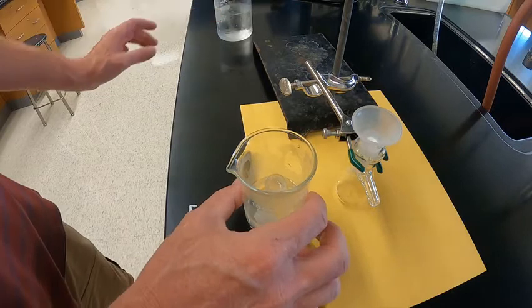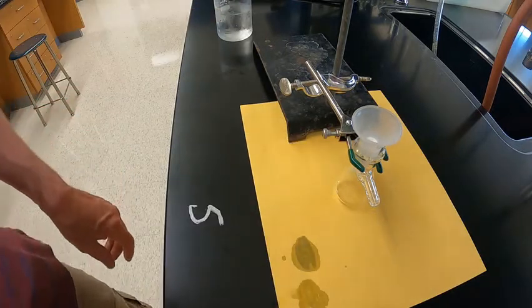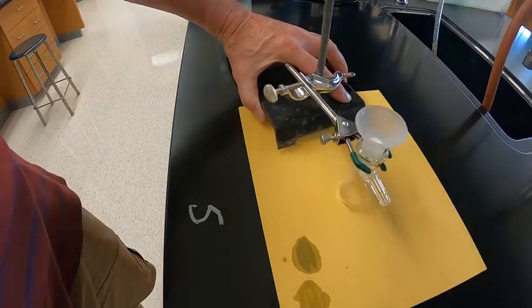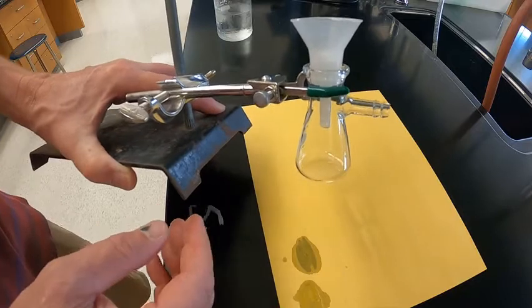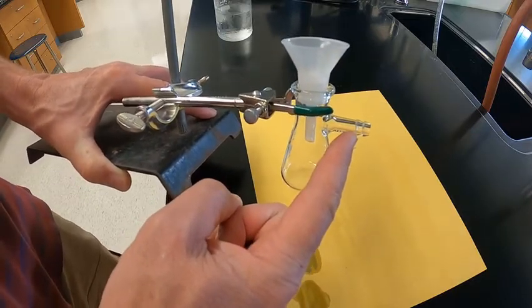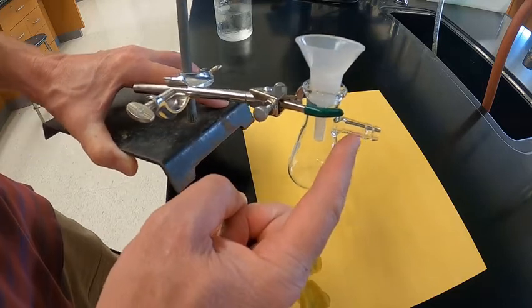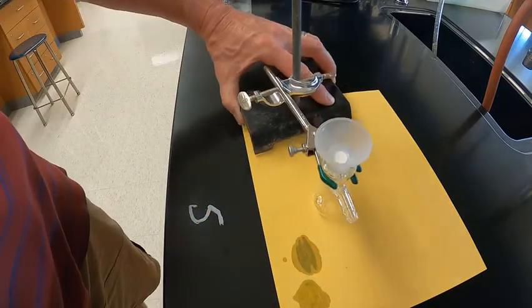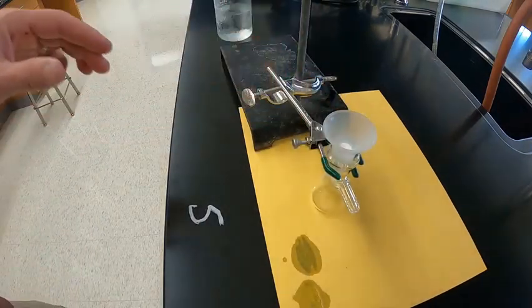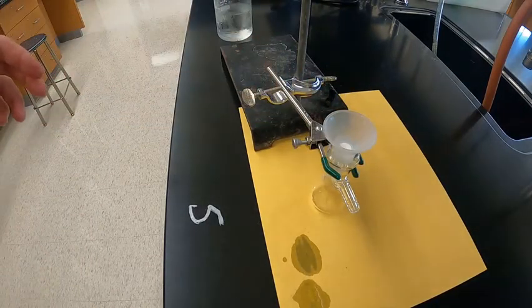I'm going to move this out of the way while I set up the Buchner funnel filtration setup. So in a Buchner funnel filter, what this has is a side arm, and that side arm can go to a vacuum line, and I'll zoom in on that in a second. And what that does, it allows us to vacuum things, to filter them more quickly than just letting it sit there and drip, drip, drip real slow.